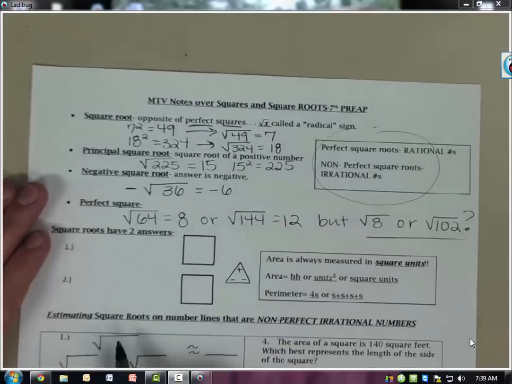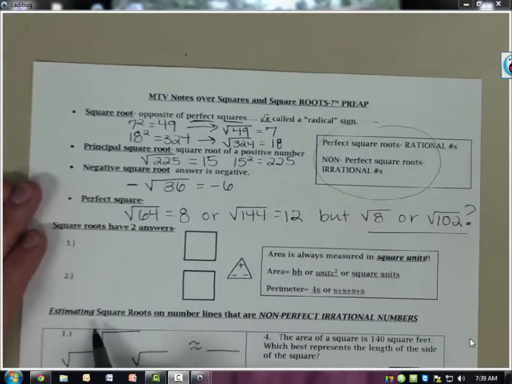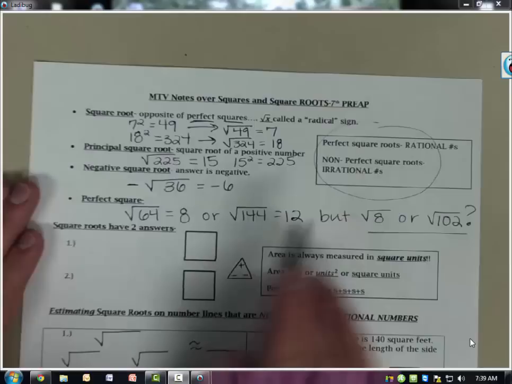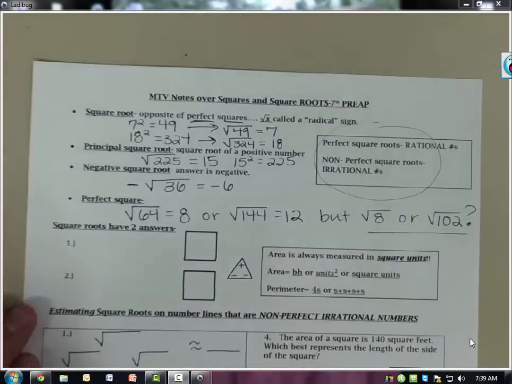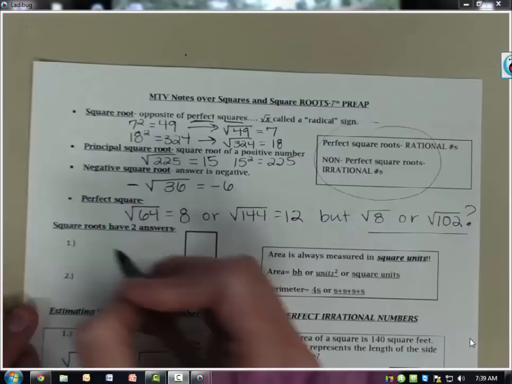Okay. Oh, hey, I'm skipping over. Okay, sorry. Let's go back really fast to square roots have two numbers. I'm just going to go over this really fast. I'm sorry, I jumped ahead. Okay, let's go over just the square root of 64.